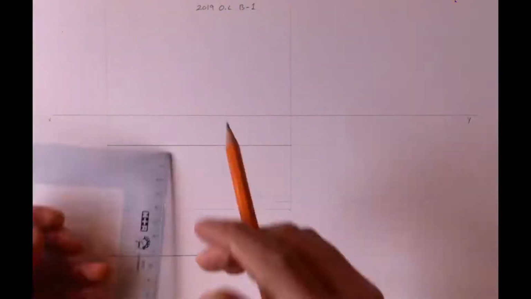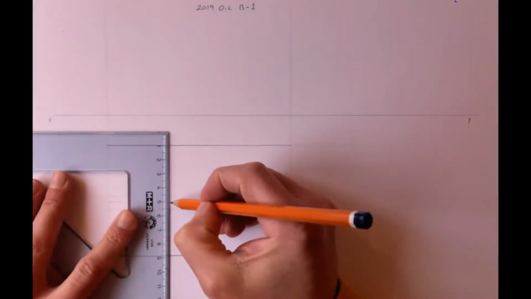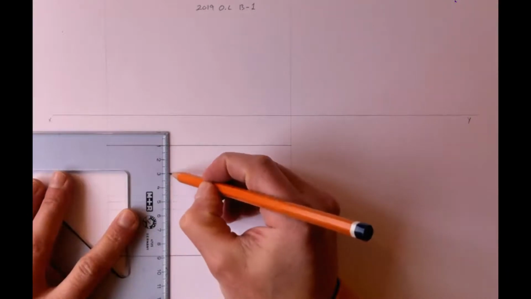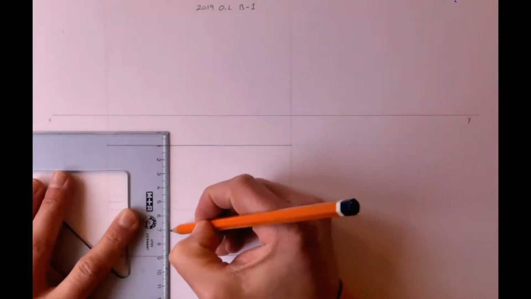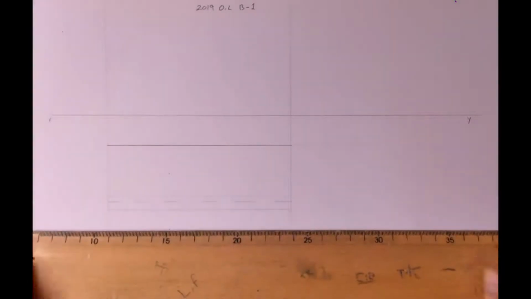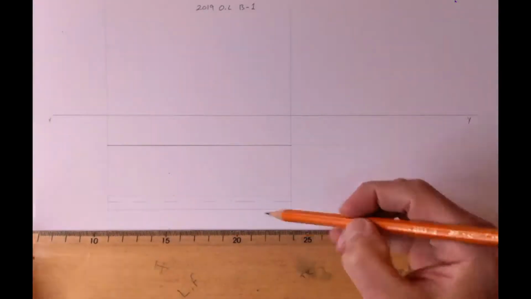The widest part of the tunnel then is 40 millimeters from the center line. So I'm going to step up 10, 20 from the center line, down 10, 20 from the center line. And again, construction line. The construction line.